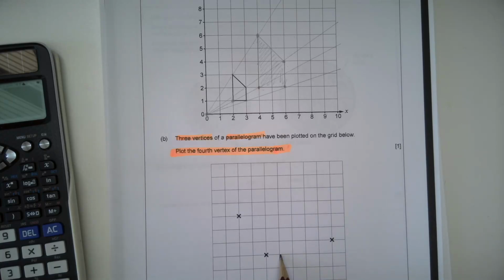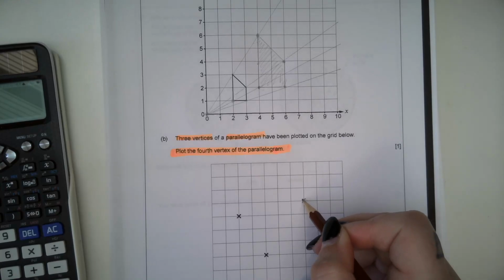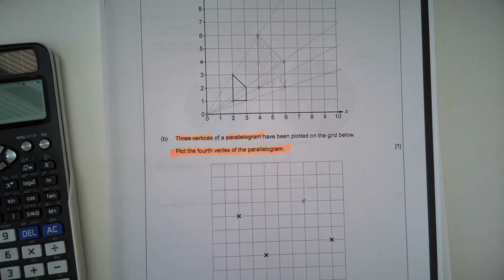So from here we go 1, 2, 3, 4, 5, and then up 1. So from here 1, 2, 3, 4, 5, and then up 1. So we expect our 4th corner to be there.